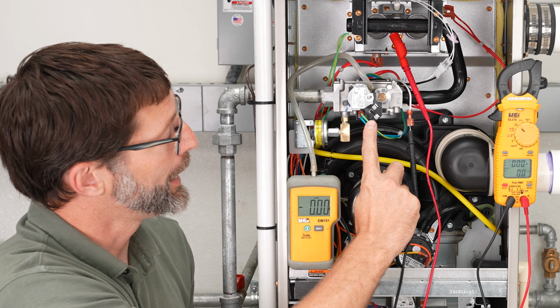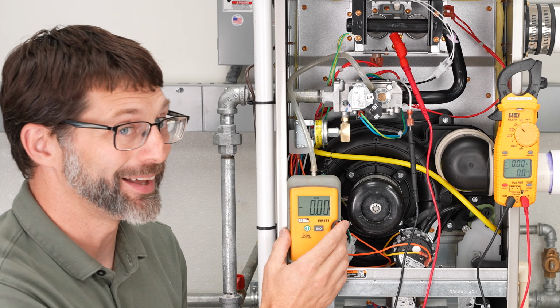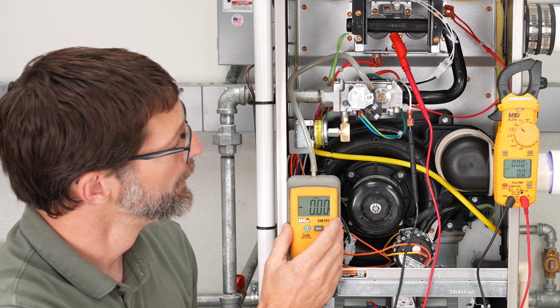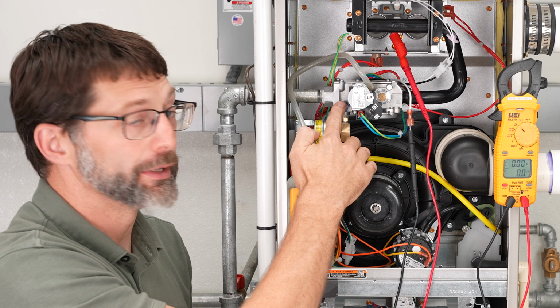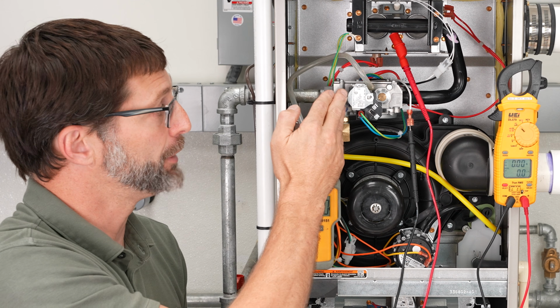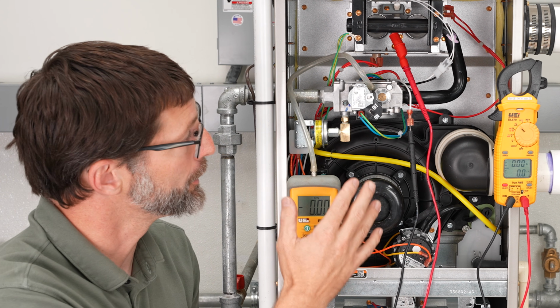We could be not getting a signal of 24 volts to the gas valve. We could be not supplying enough gas pressure at the outlet of the gas valve, or we could not have the correct pressure on the inlet of the gas valve. So the gas valve could also be bad.